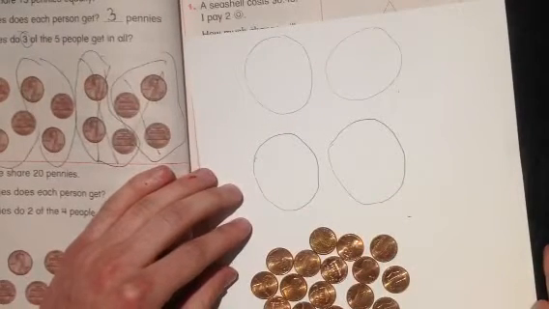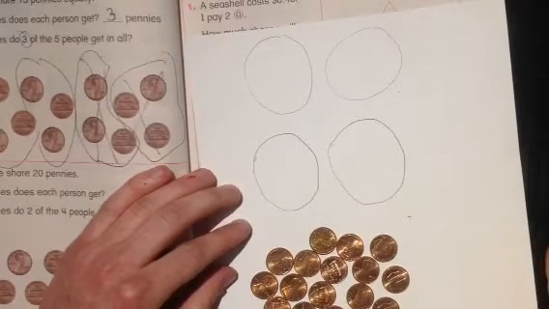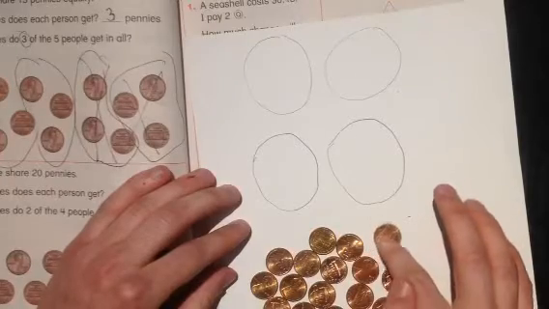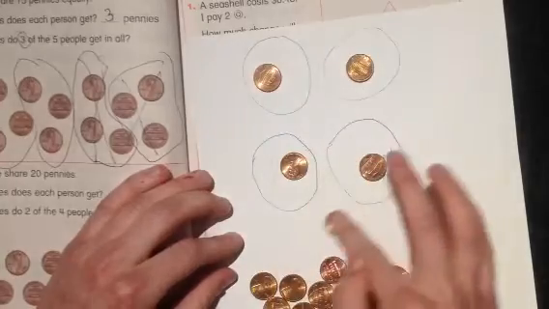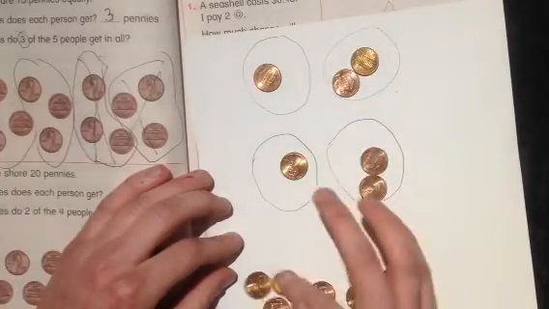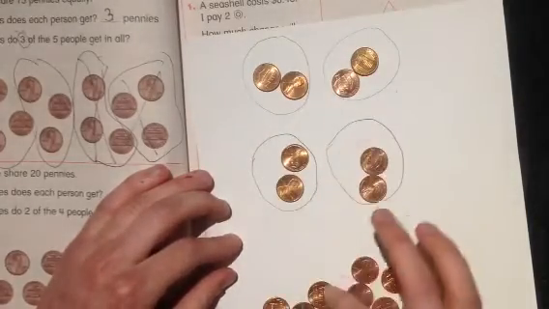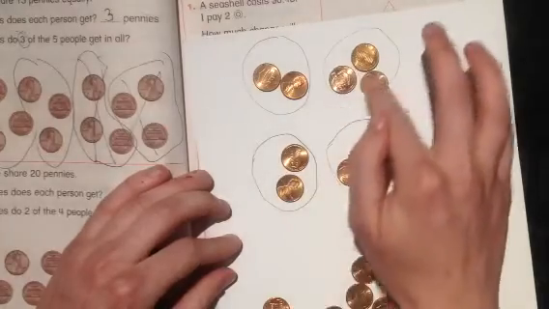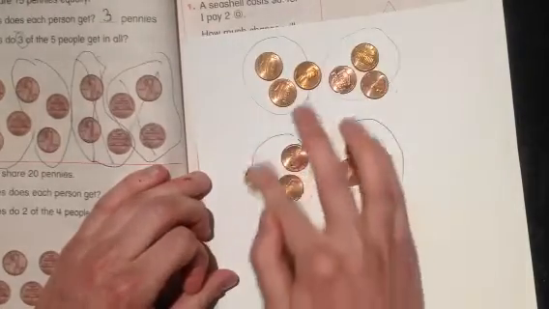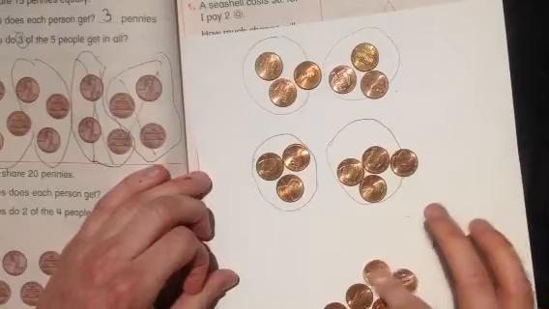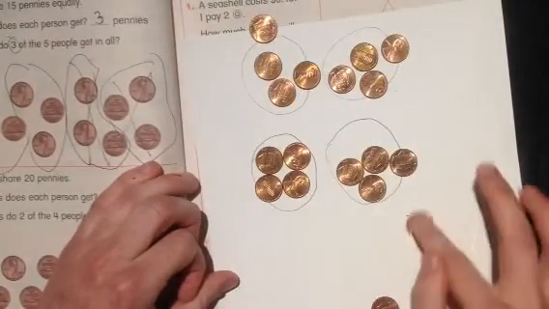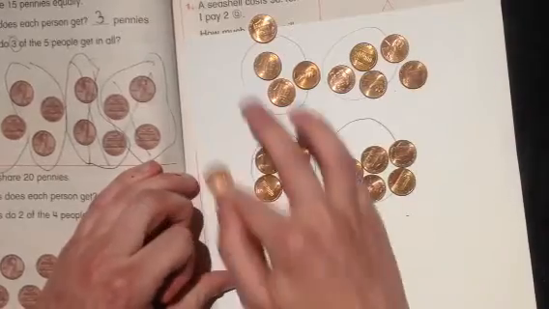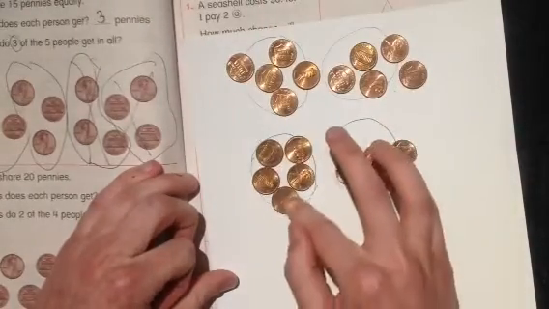So, what did we do yesterday? Let's do the beginner step. We just put 1 penny in each group at a time until we run out of pennies. Alright, so we've got 4 in each group. 5. And look at that.